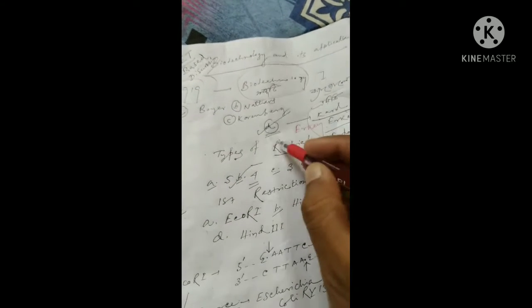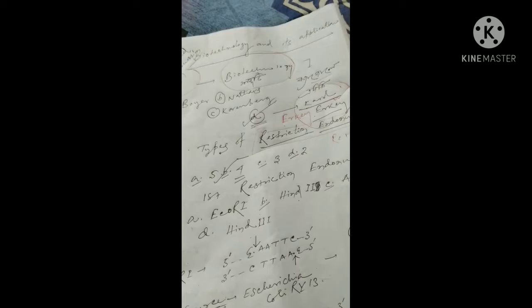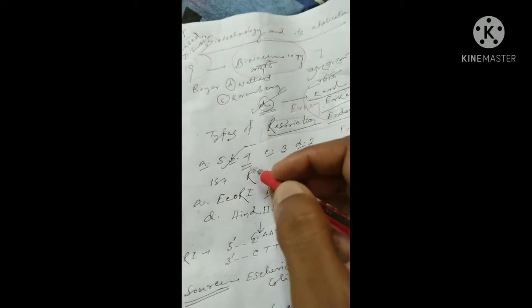And types of restriction endonuclease, all of you know. Restriction endonuclease performs its function at a site which is known as the restriction site or the recognition sequence. There are types of restriction endonuclease, type 1, type 2, and so on. Basically, they cut the sequence at a very specific, distinguished site. The types are basically four. Four types of restriction endonuclease have been found. And there is a question in the NEET examinations.